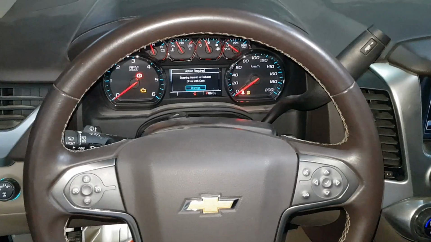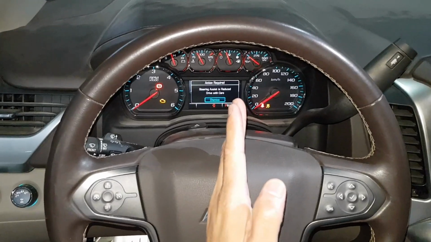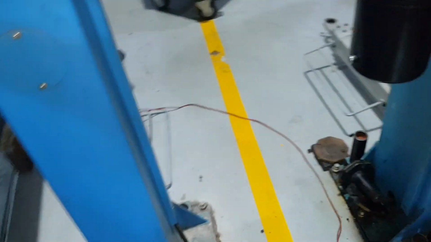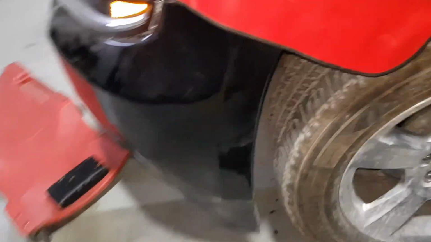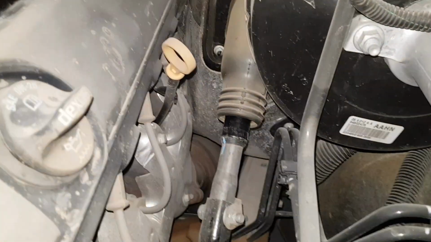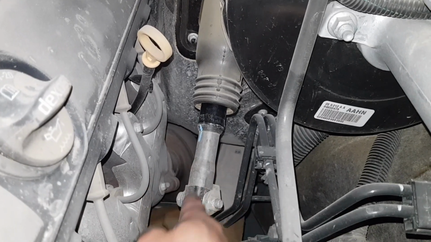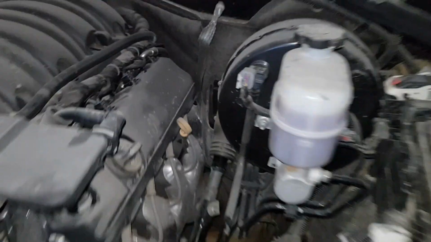Okay, inspection first: steering wheel straight. Then the front wheel also straight, good. The other side straight also, but the upper intermediate shaft, guys, is not straight, not in correct alignment. Okay, the correct alignment, guys, is the same as this.